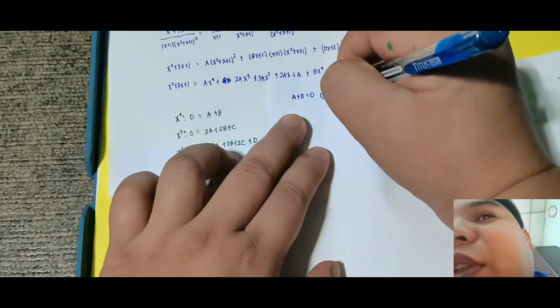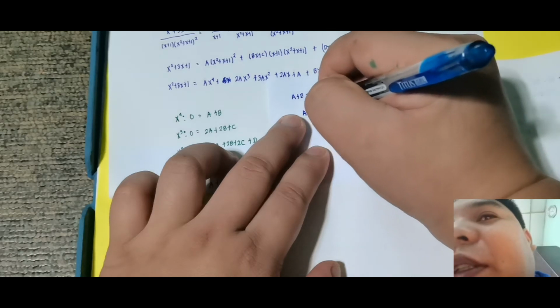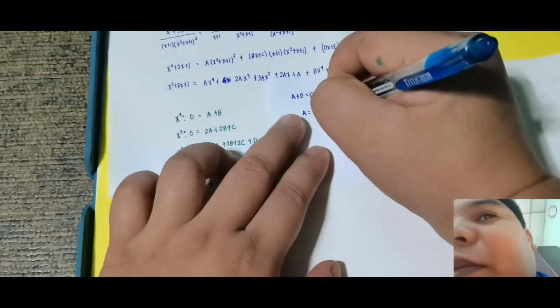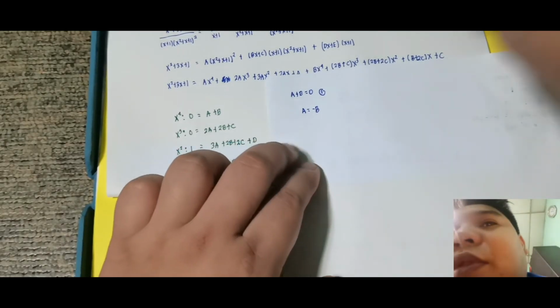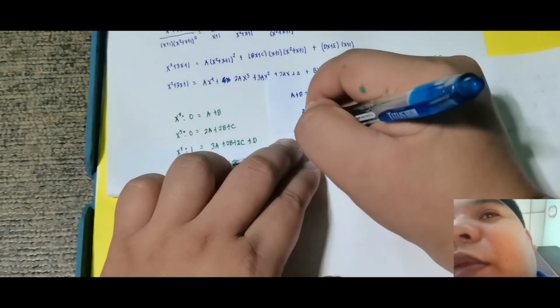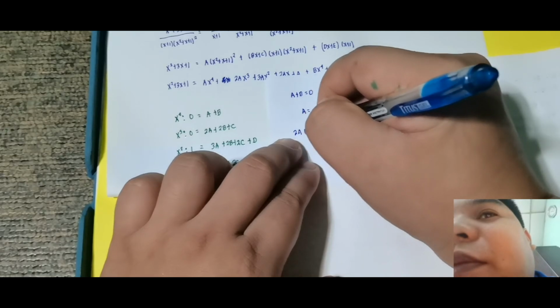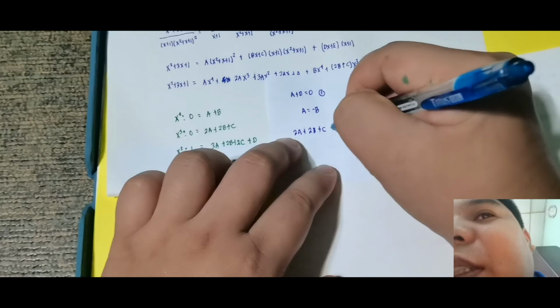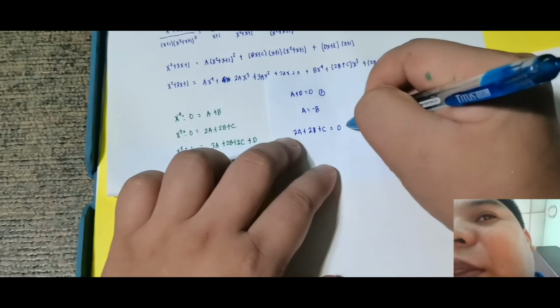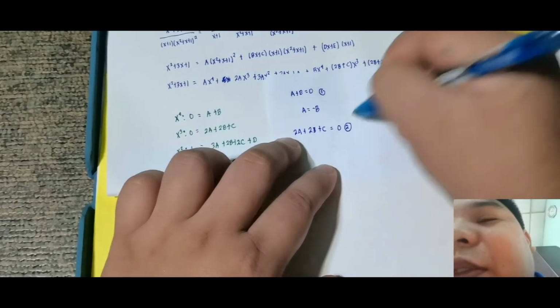Tama. So, from equation 1, we have A is equal to negative B. Okay, now, write natin sa equation 2. So, we have 2A plus 2B plus C is equal to 0. Note that this is equation number 2.